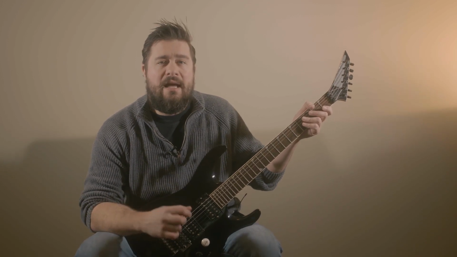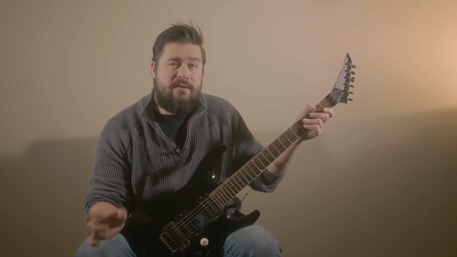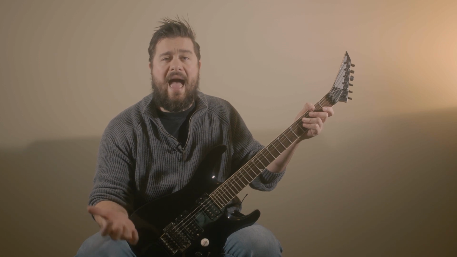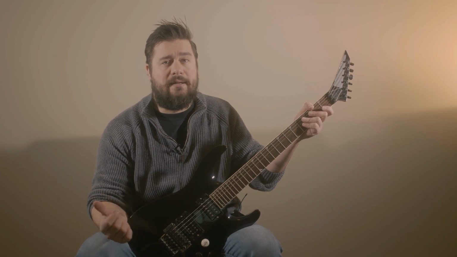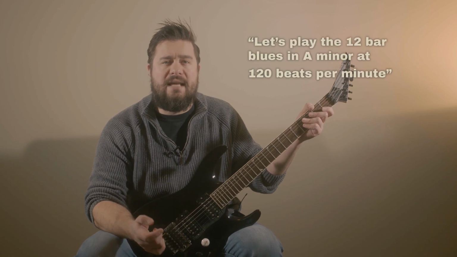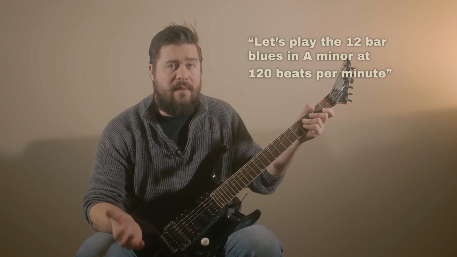For example, if you have a few musicians in a room writing music together, and they've all studied music theory, they will be able to quickly and easily discuss the ideas that they have about the song that they're going to write. Let's say that in this example that they're going to be jamming together and the song leader says, let's play the 12-bar blues in A minor at 120 beats per minute.